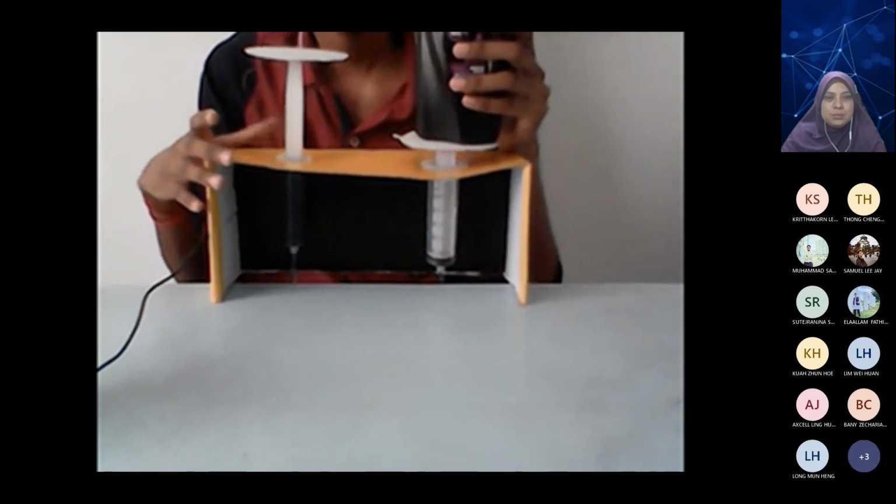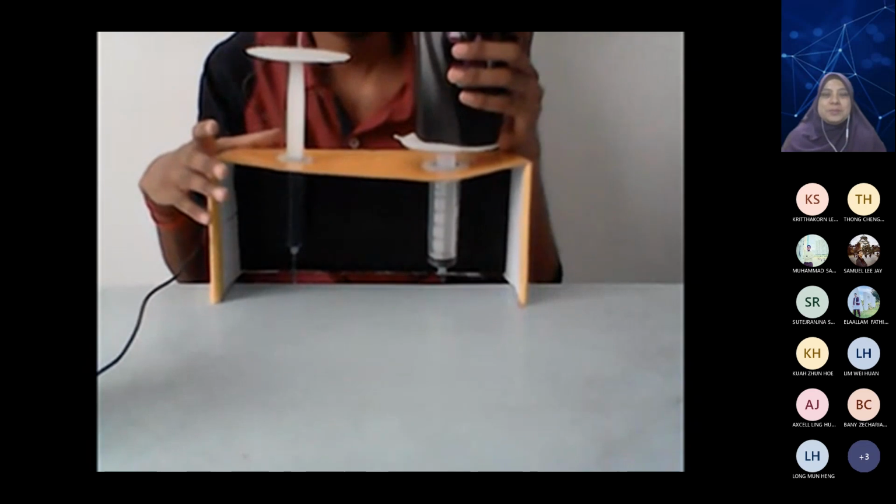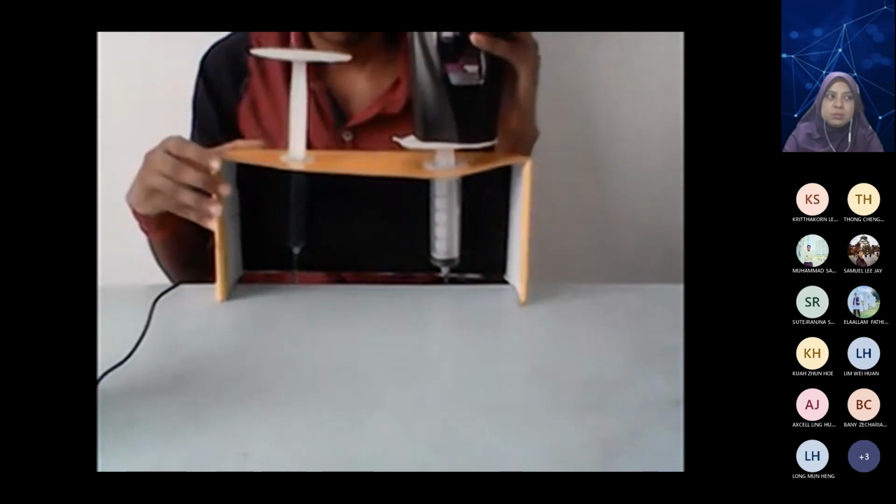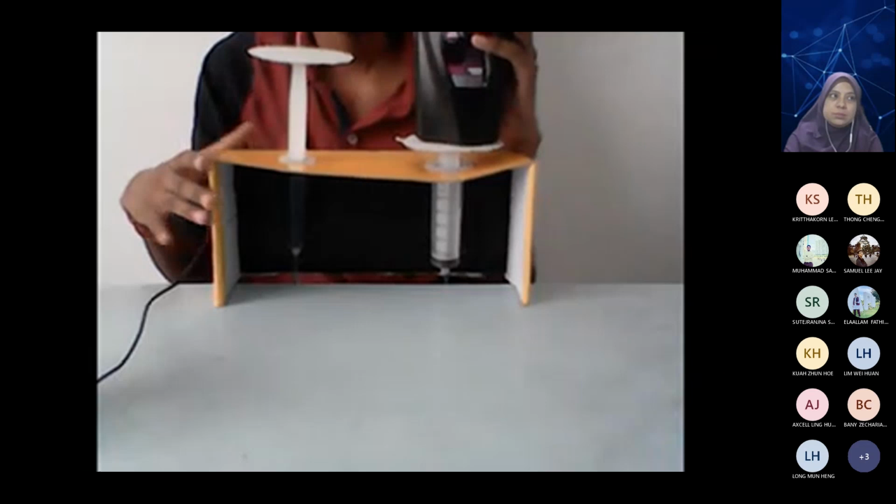I'm just holding the larger weight to ensure it's not falling, but I'm not adding any additional weight, so it won't affect the results. And now I'll be placing the smaller weight to see how much the larger weight rises. Once again, I'll be just holding the smaller weight as well, to ensure it doesn't fall, because it's quite a weak model.